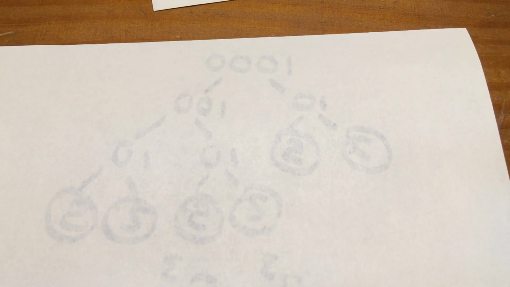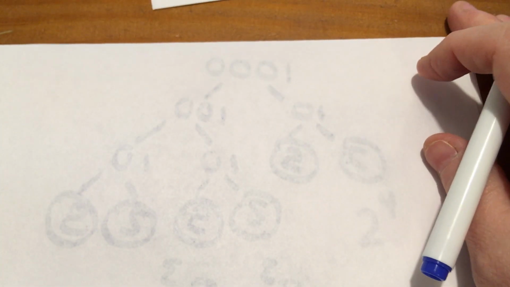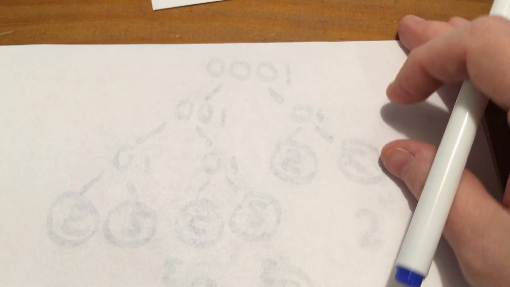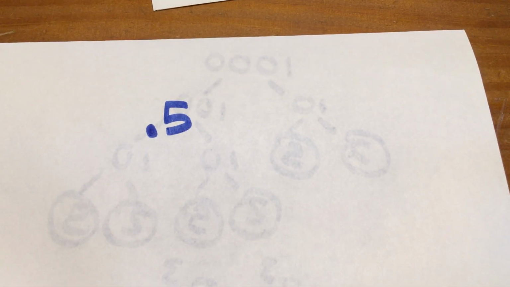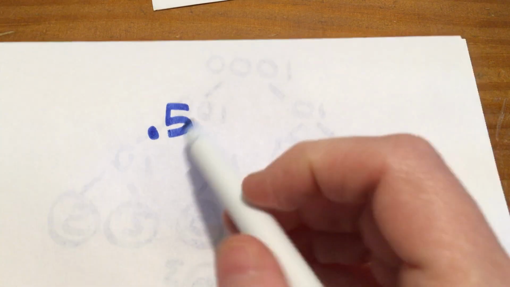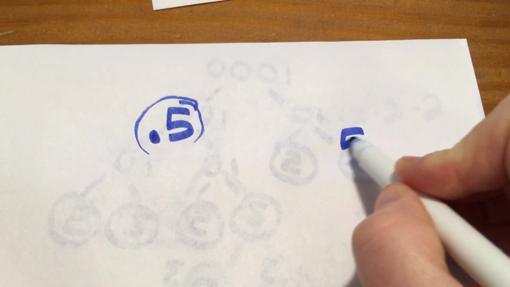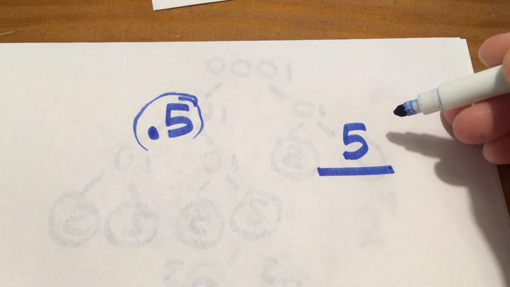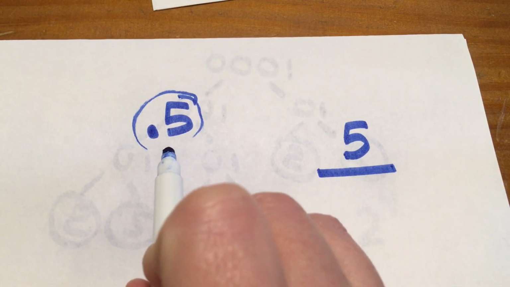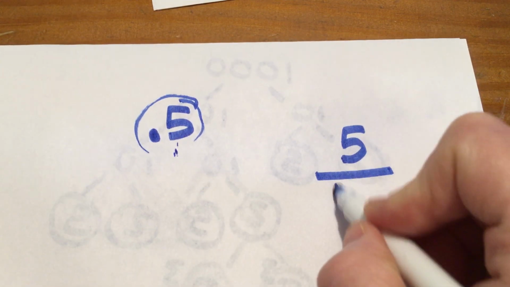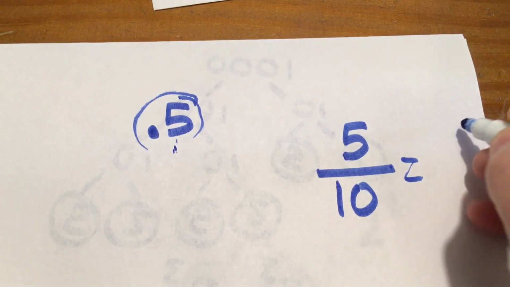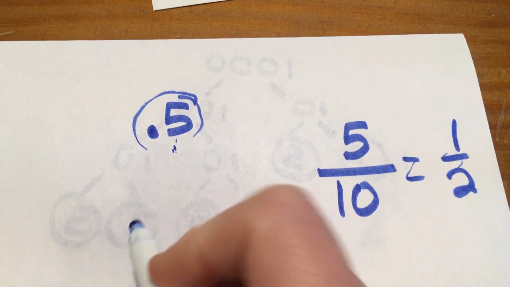Now, the next part of the assignment is they're going to be having decimals, and they want you to write them as a fraction. So let's say they have 0.5. How do you turn a decimal into a fraction? Well, first of all, you take the number that they give you, and you put the 5 on top as the numerator. And then you count your place values, tenths. So the 5 is in the tenths place, so it's going to be 5 over 10, and when we reduce it, it'll be 1/2.